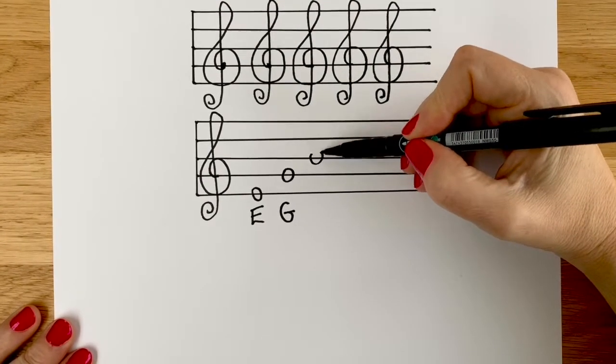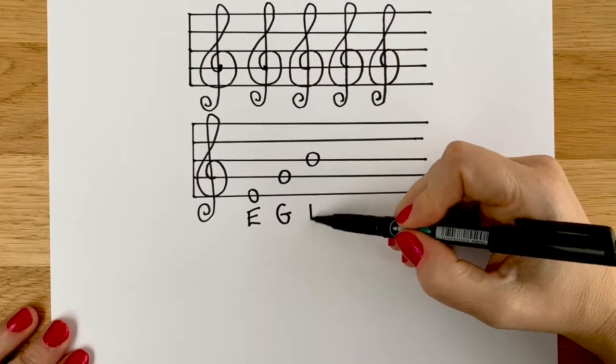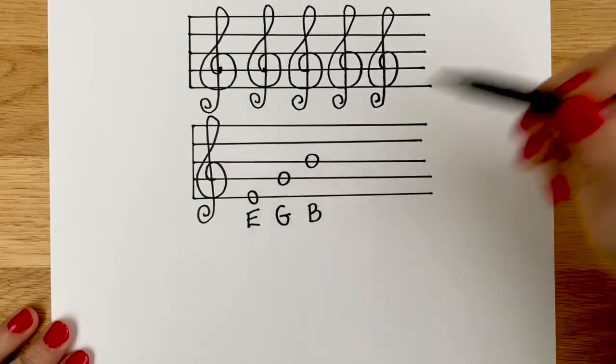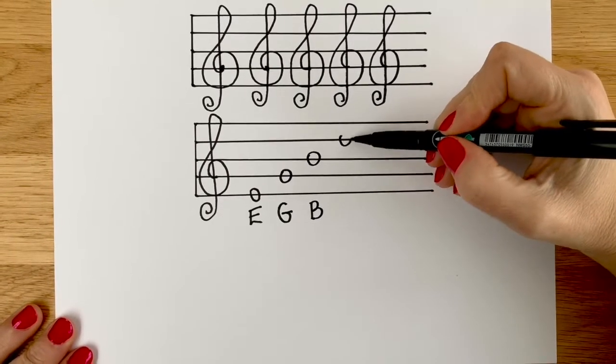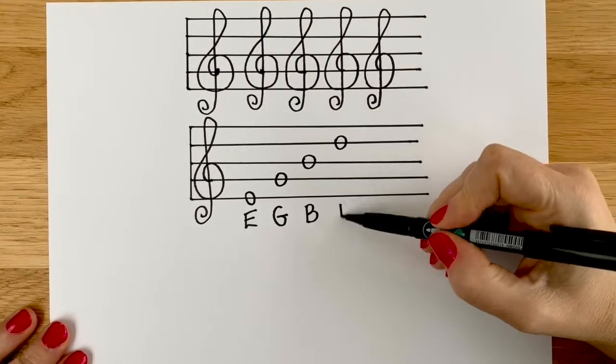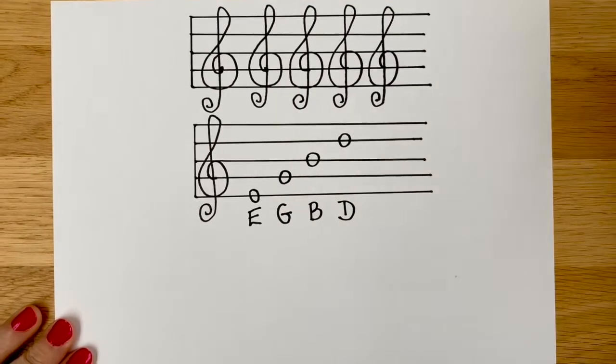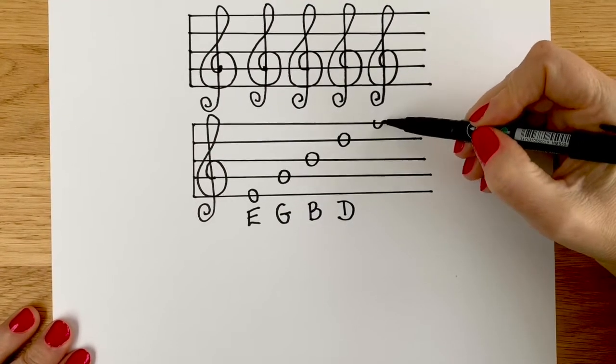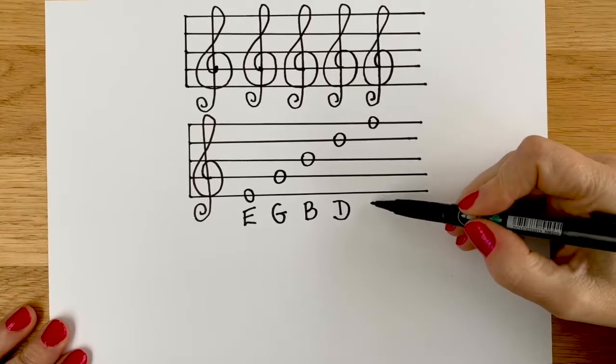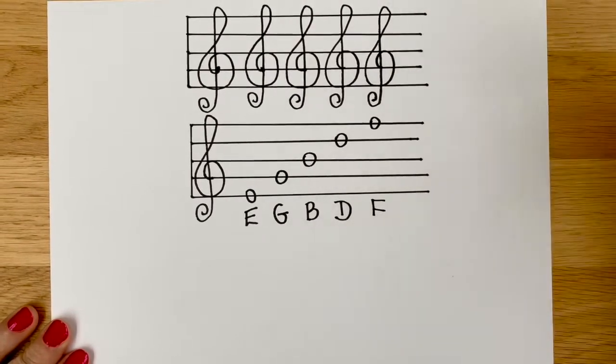On the 3rd line, this is called B. Then on the 4th line, it's a D. And on the last 5th line, an F.